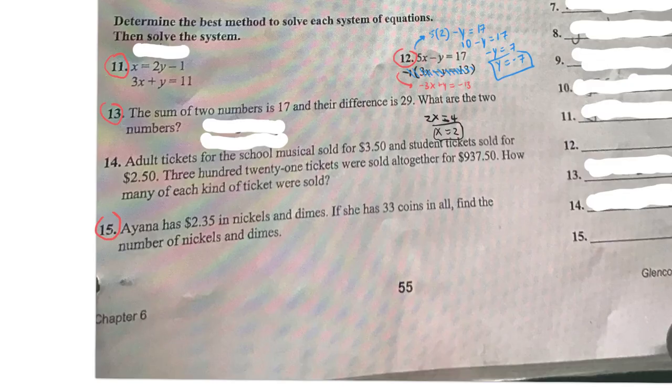Okay, so looking at this problem, we have 13. The sum of two numbers is 17 and their difference is 29. What are the two numbers? So we could call one of the numbers x and we could call the other number y. There's no reason why not.